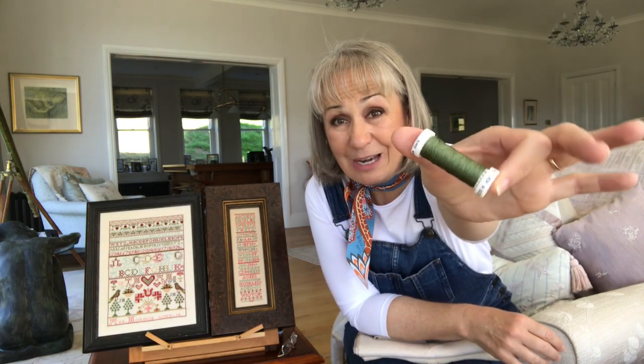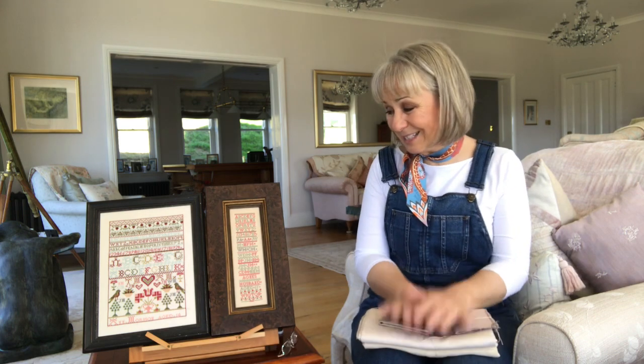This is one of my favourite greens, and that is literally all I've got left on the spool. It's not enough to start another sampler with. I don't want to get to where we're in lockdown and I've got no stitching supplies. That would be absolutely awful, not to be able to work on projects.